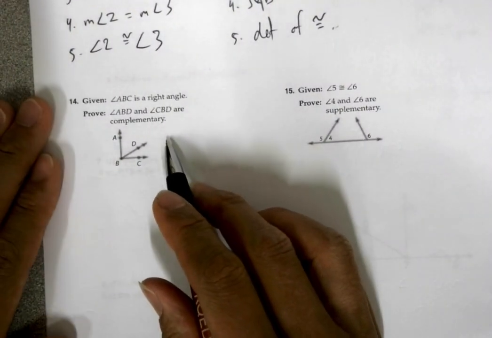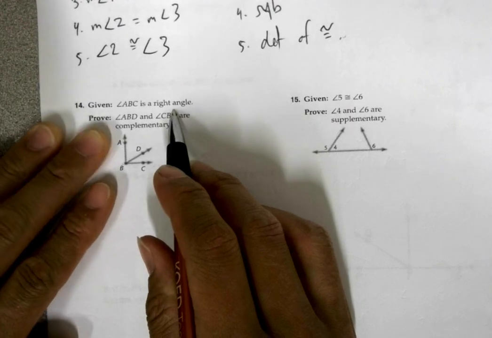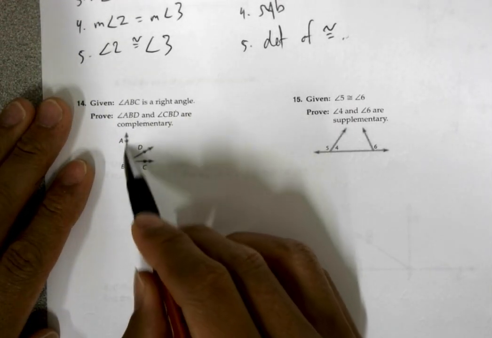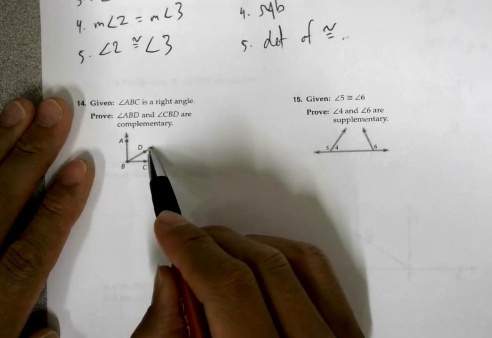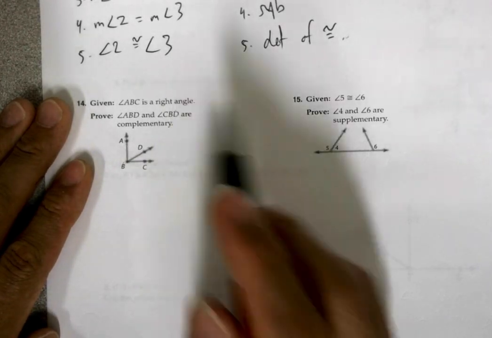So we have this problem here. We're given ABC is a right angle. That's all we're given. And we need to prove that ABD, this first part of the right angle, is complementary to this second part of the right angle, CBD. Right? We need to say that they're complementary.